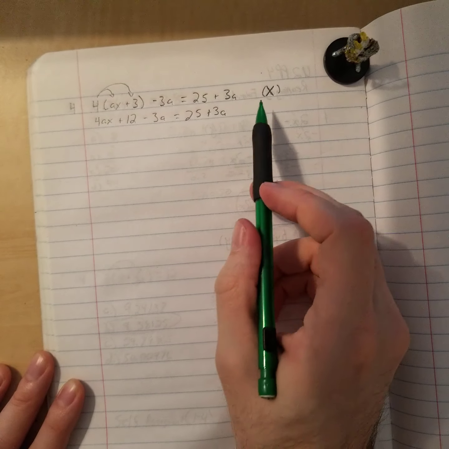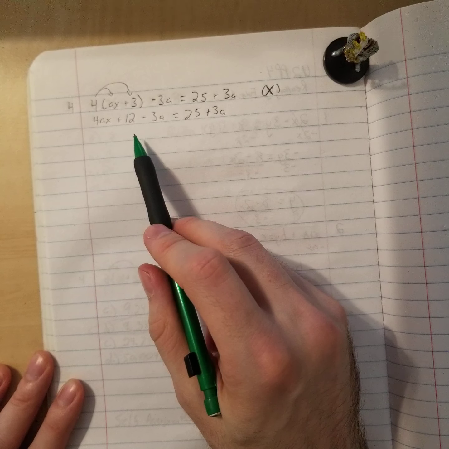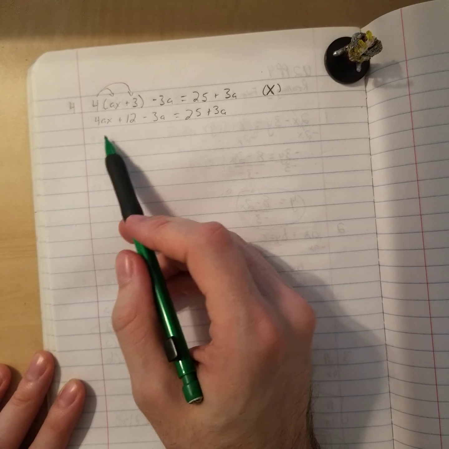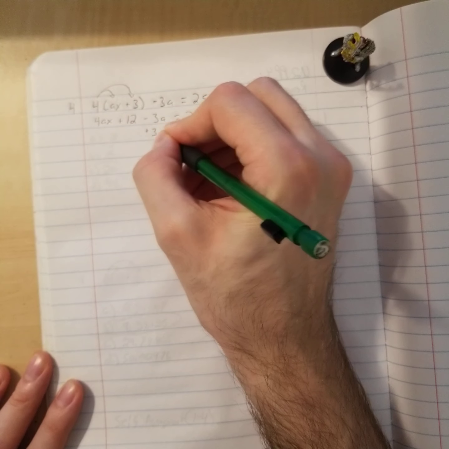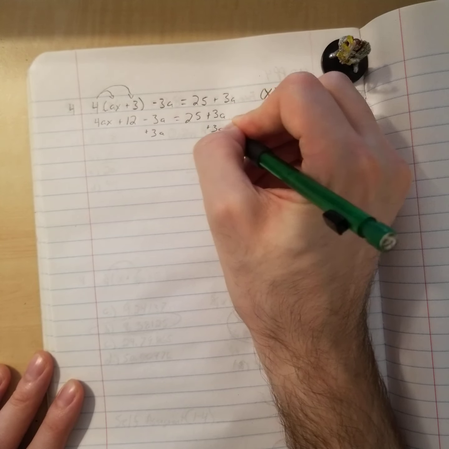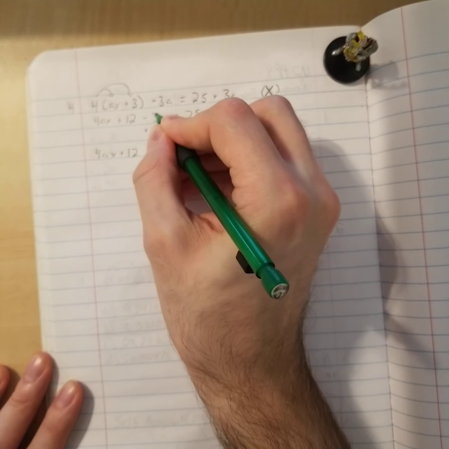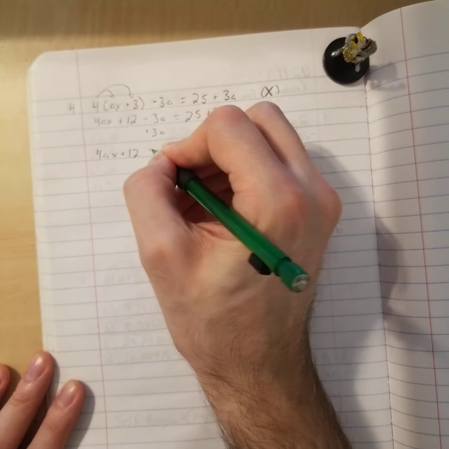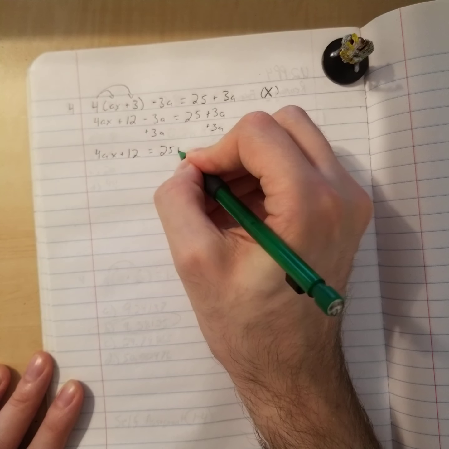My goal here is to solve everything for x. So I want to remove everything that doesn't have an x as part of the term away from the left-hand side of the equation. I'll start with my a's. I'll add 3a. So I'll have 4ax plus 12. The 3a will cancel out with the negative 3a. And then 3a plus 3a is 6a.